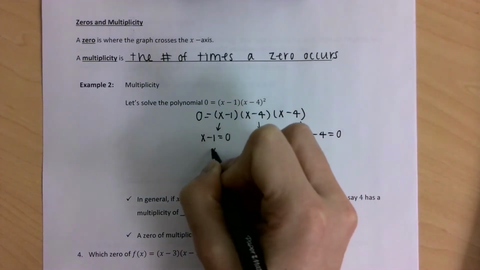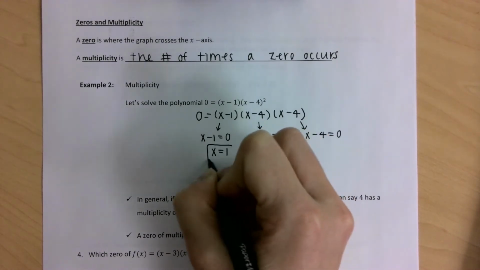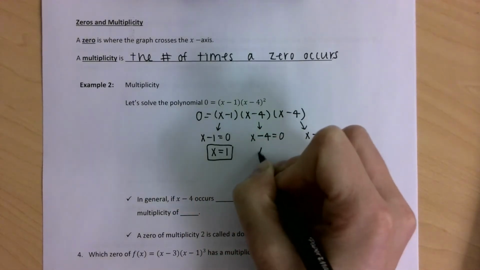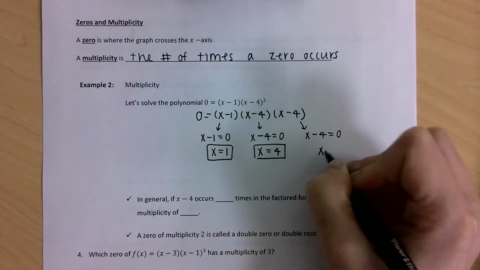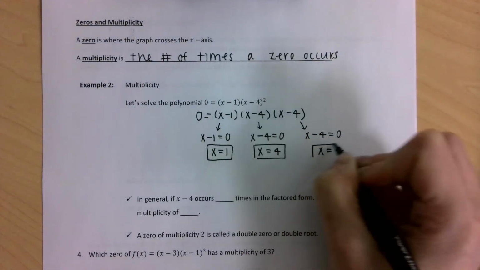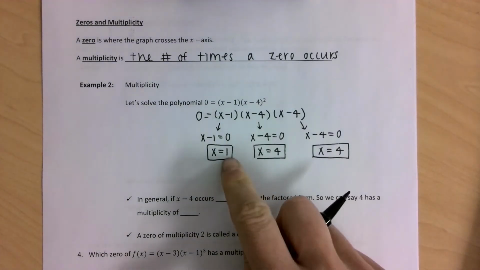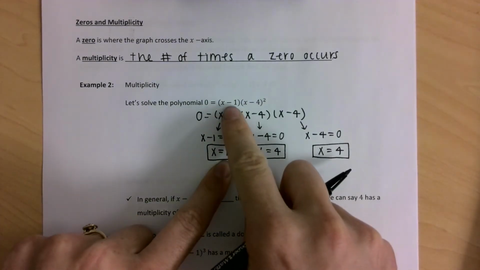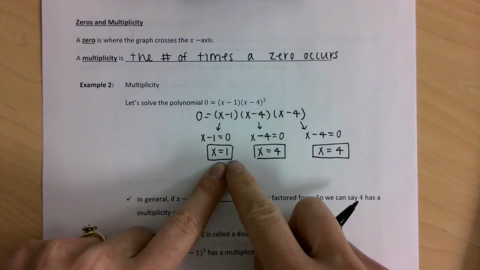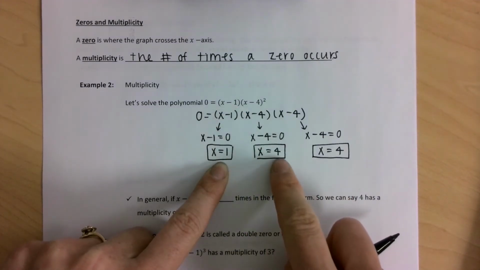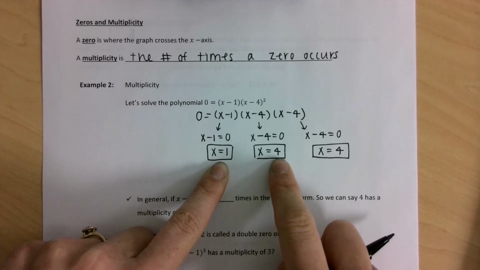So I'm adding the 1 over, I get x equals 1. Adding the 4 gives me x equals 4. And again, x equals 4. Notice that my answers have the opposite sign of what was in the factor. So minus 1 became a positive 1. Minus 4 became a positive 4.